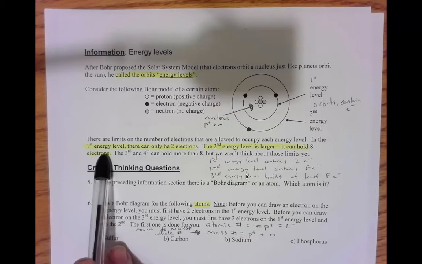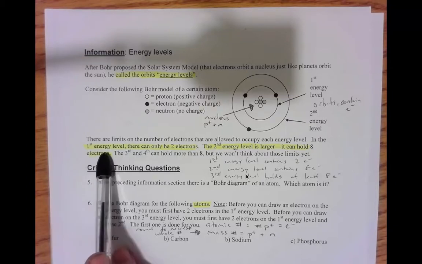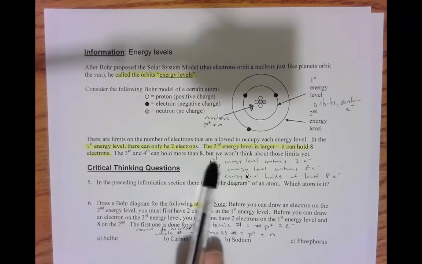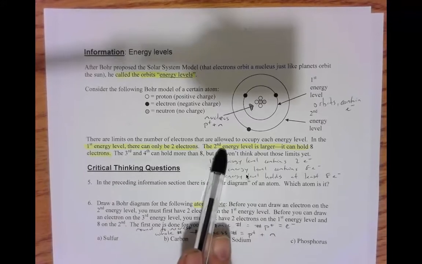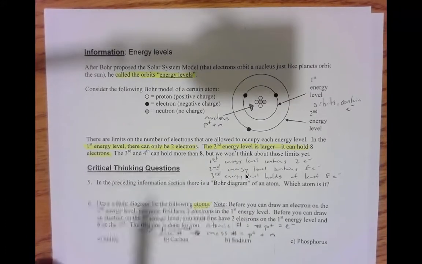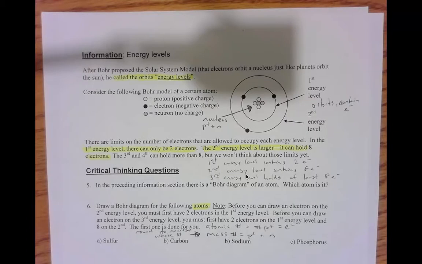In the next Chemquest, we'll figure out how many each could hold. But for this one, all we need to know is that the first energy level contains 2 electrons, the second energy level contains 8 electrons, and the third energy level can hold at least 8 electrons. It can hold more than that, but like I said, in the next Chemquest we'll worry about calculating that later.